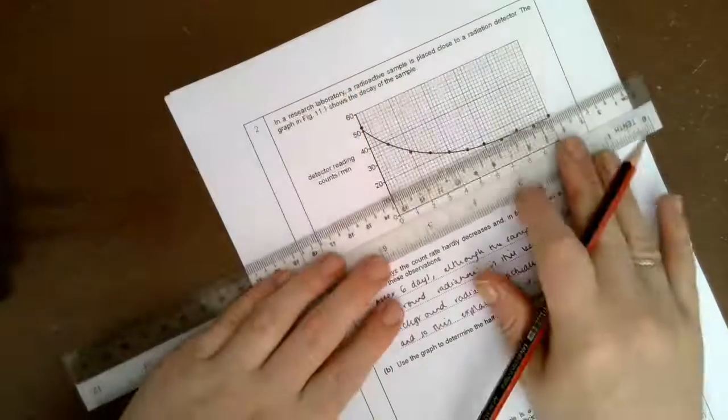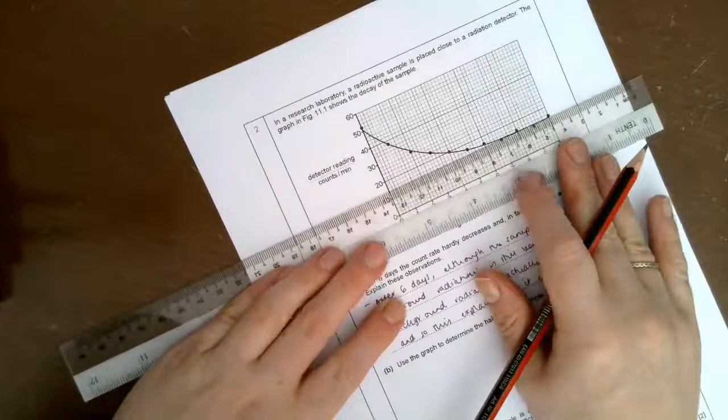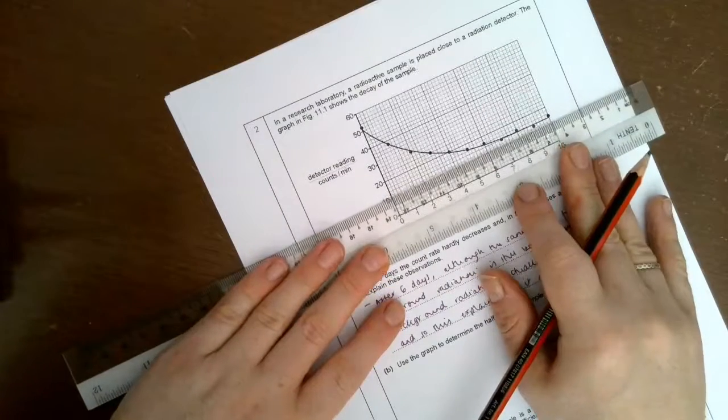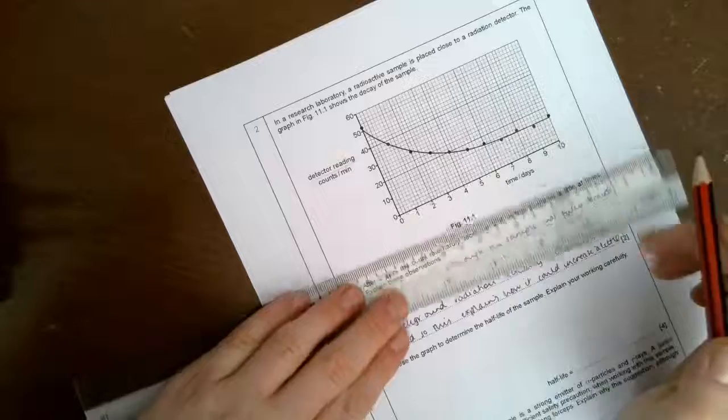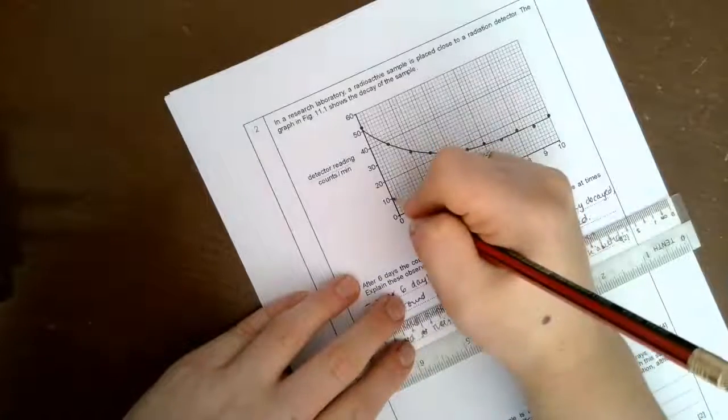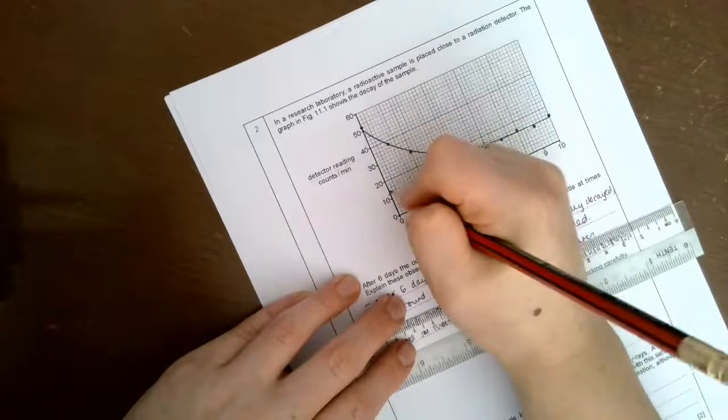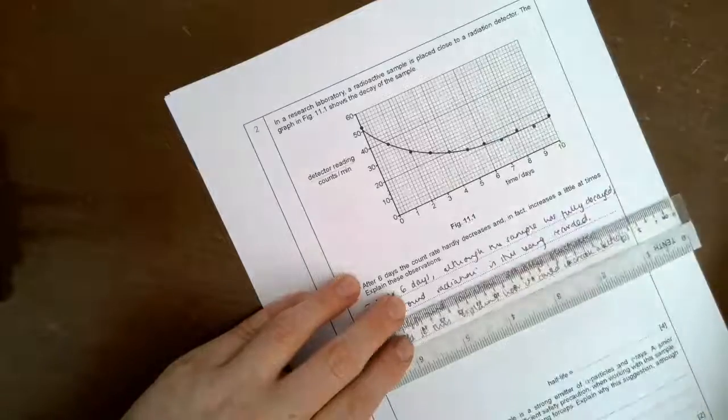Now, the mark scheme allows a range. I'm only going to calculate 1, otherwise I'll be here forever. But they give you a tolerance. So the first thing you have to do is obviously work out what the background reading is. I'm going to look for where it flattens off on the graph, and I'm going to take the range for you. So they allow between 13 and 15. So if I look here, I've got 12, there's 13, there's 14, there's 15.